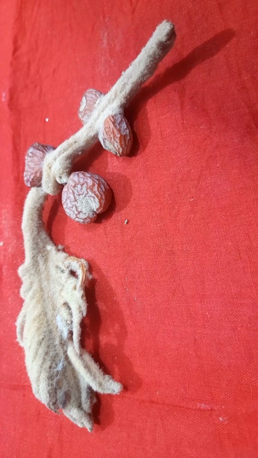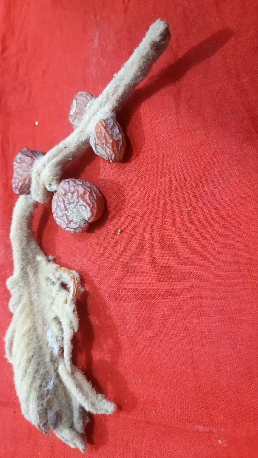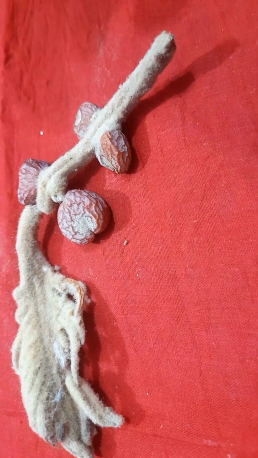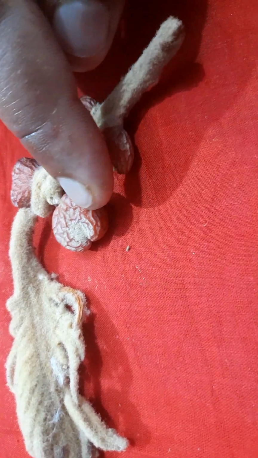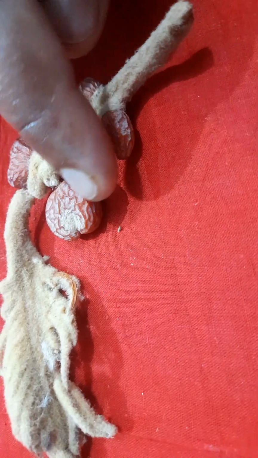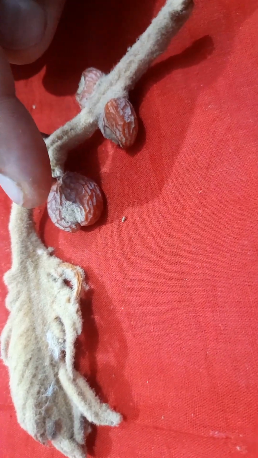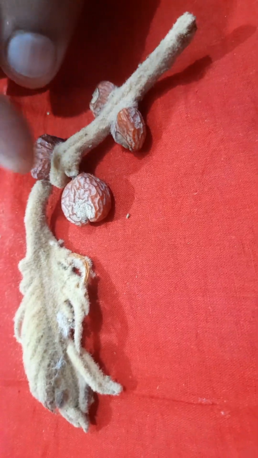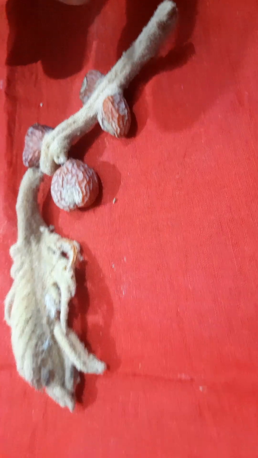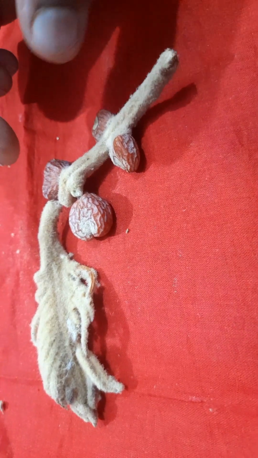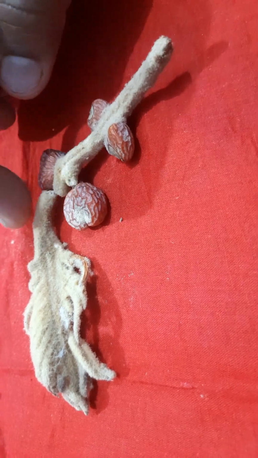So we are now understanding that the ovules, in Hindi we call it bijand, because this will give rise to the seeds. We guess that pollination has taken place and the ovule has turned into a mature seed. That's why in Hindi we call it bijand.